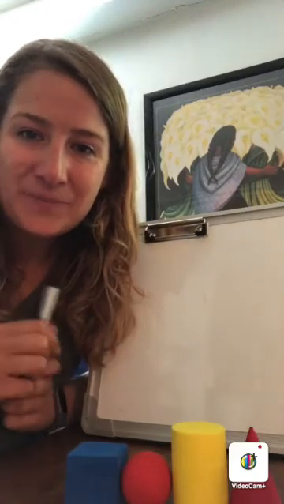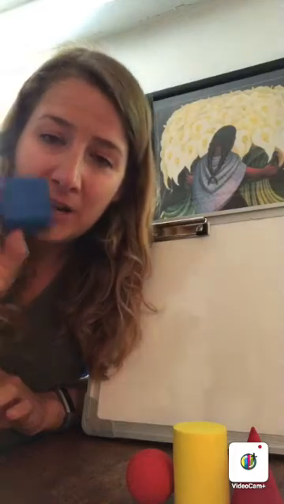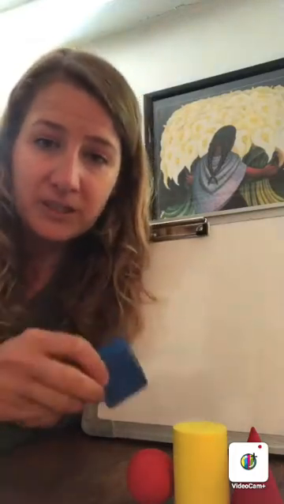Hi friends! So yesterday we started learning about 3D shapes, which stands for three-dimensional shapes. Remember, that is not flat shapes like we were learning about before, like squares and circles and triangles. We are focusing on 4 3D shapes.